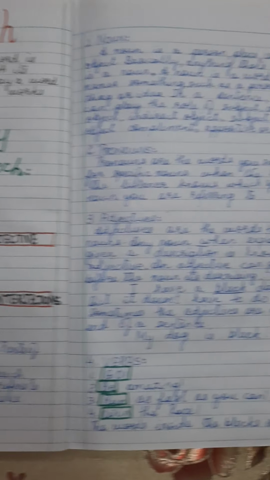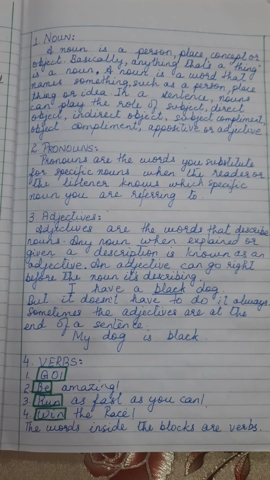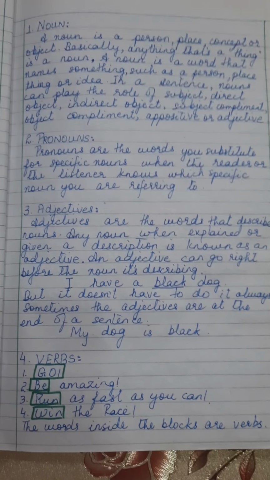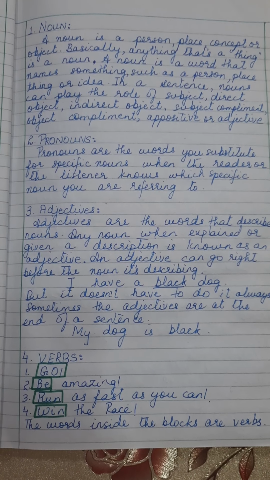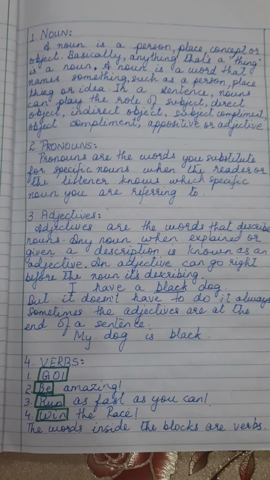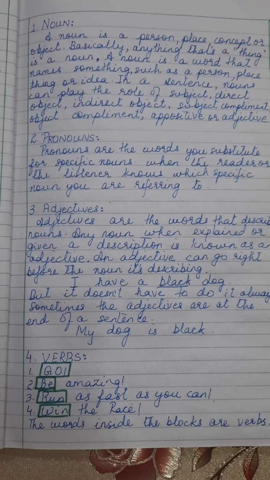Now, the first one, let's describe it further. A noun is a person, place, concept, or object. Basically, anything that's a thing is a noun. A noun is a word that names something such as a person, place, thing, or idea.